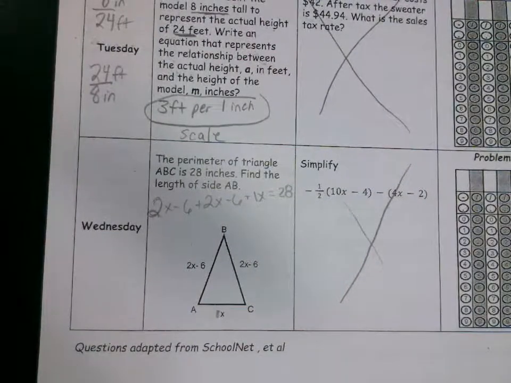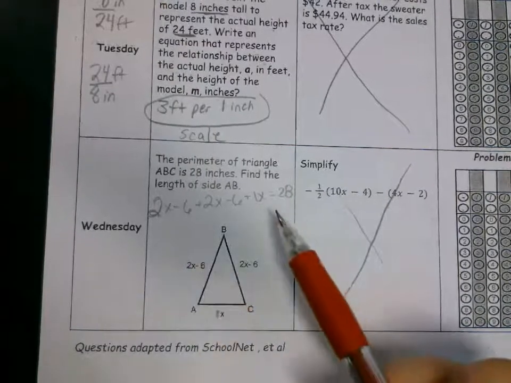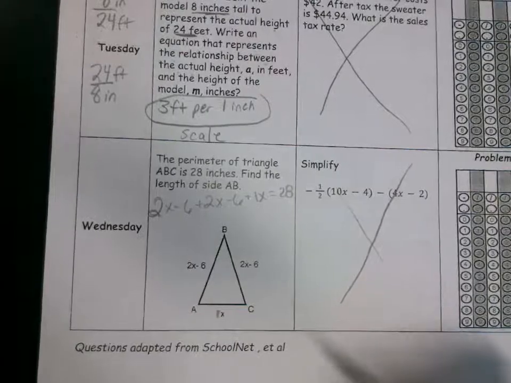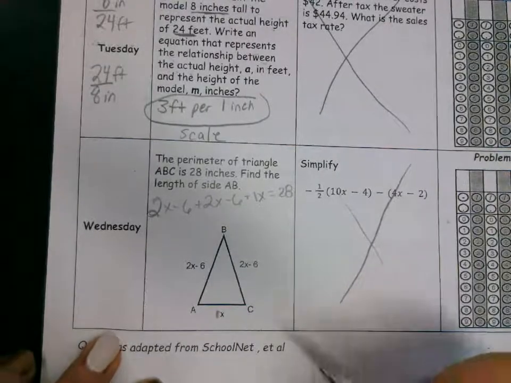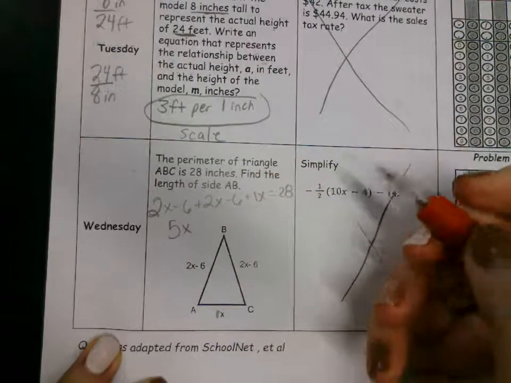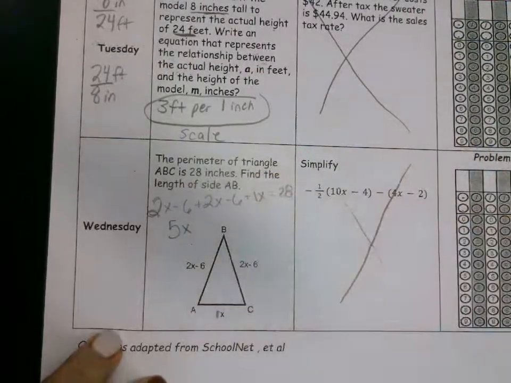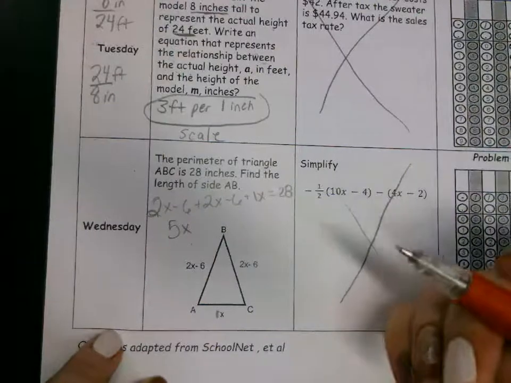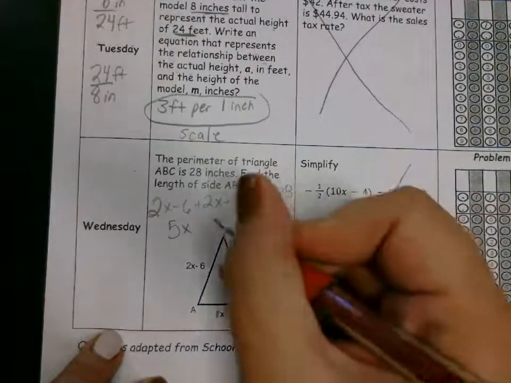All right. What are my common things that I need to add together? Come on, y'all. What are the like terms? That's the word, like terms. The x's, okay. So 2x plus 2x plus 1x is what? 5x, thank you. Don't be afraid to use your fingers and your toes. Then what else? What's 6 plus 6? 12. Thank you.